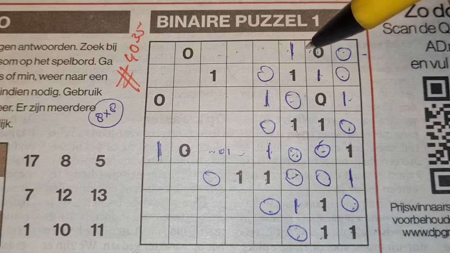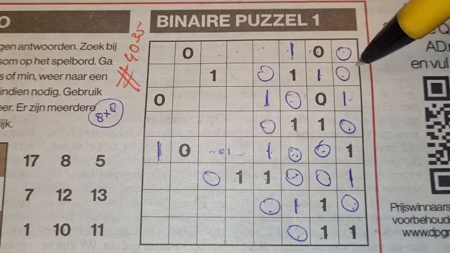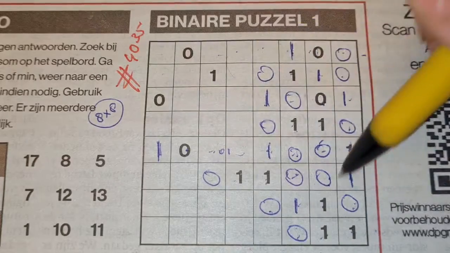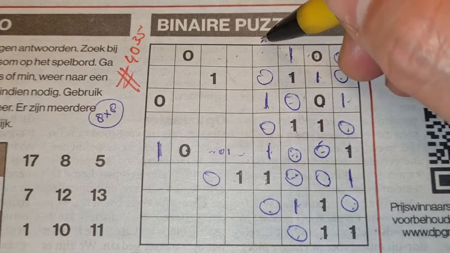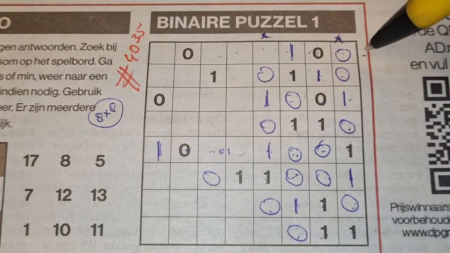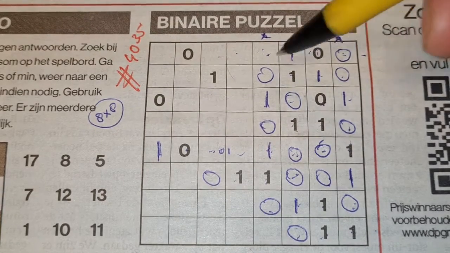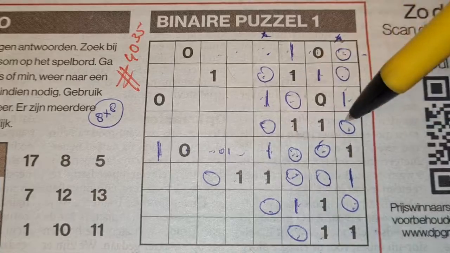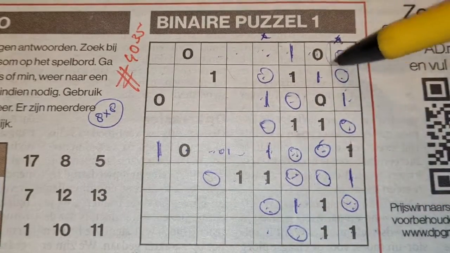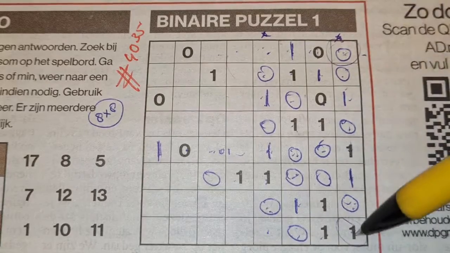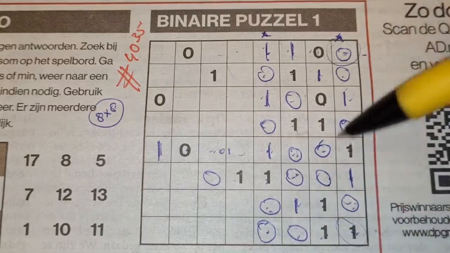Then, do we need to compare is the question. Yes, we need to compare because I'm stuck here. And I believe this column and the last column, we need to compare because we have an empty box. 0011, 0011, empty box. So we need to switch these two digits. We have an O here, this should be a 1. We have a 1 here, this should be an O.